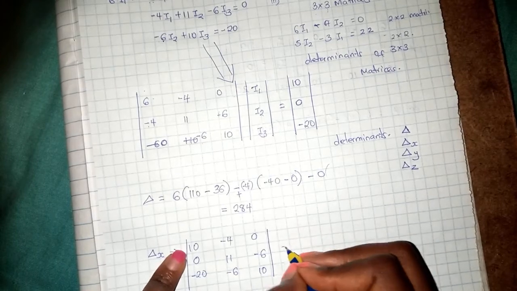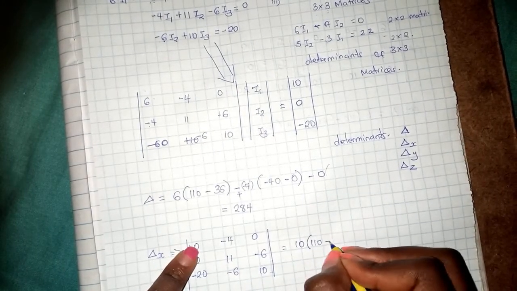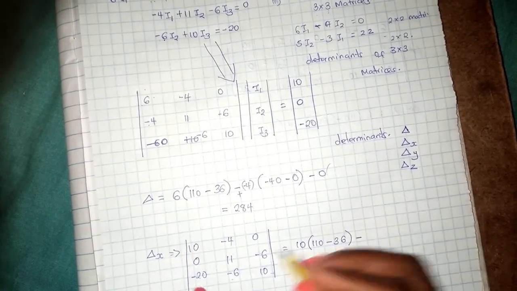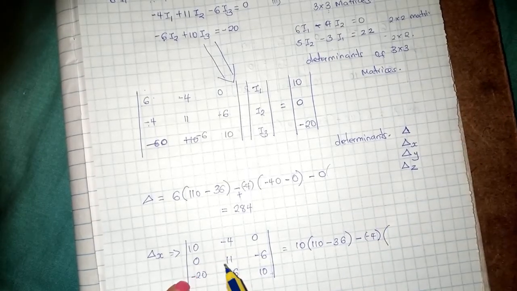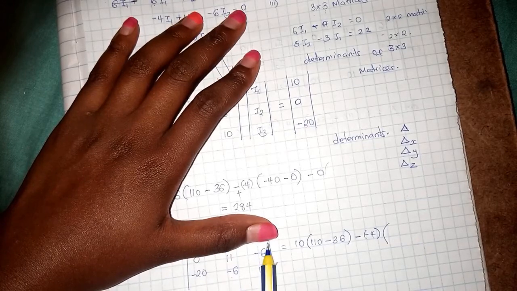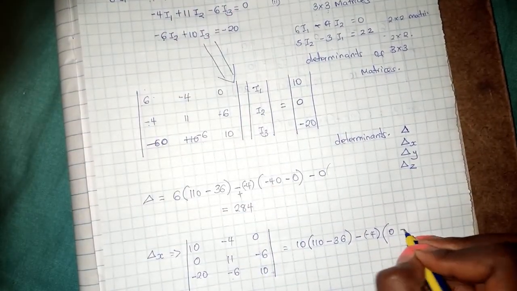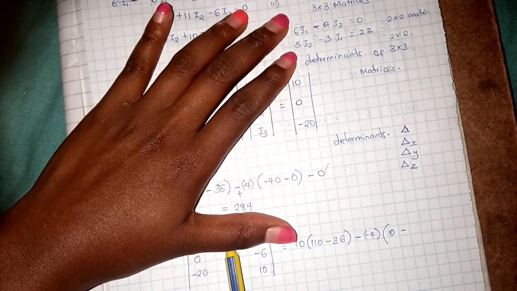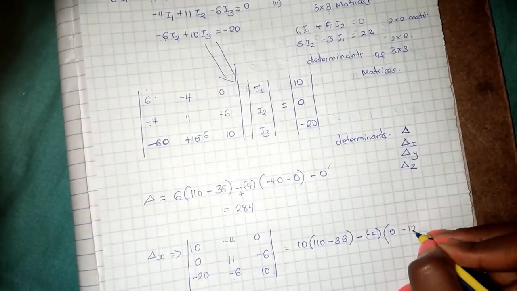Then we have 10 into 110 minus 36 minus 4 into, so when we close this and close this, we have 0 minus, we've closed this, 6 times 20, 120.